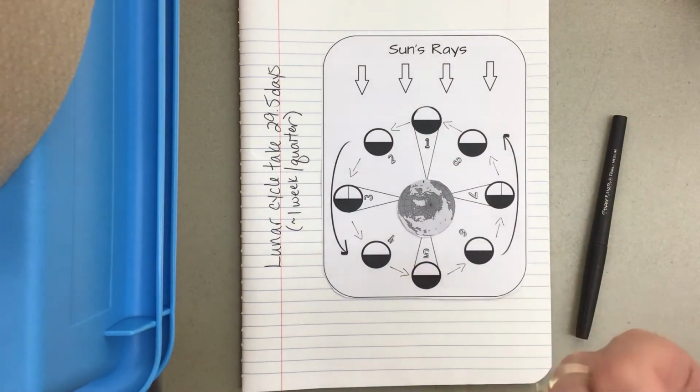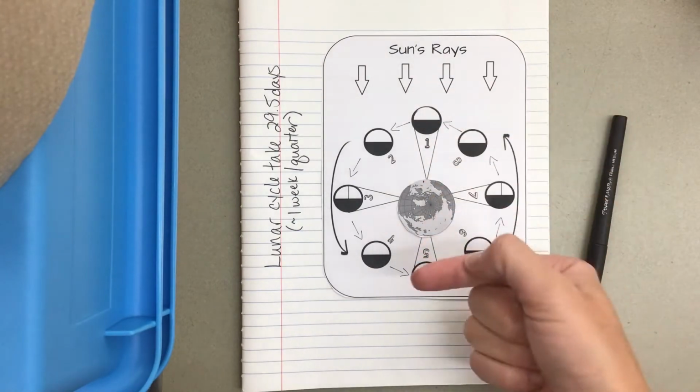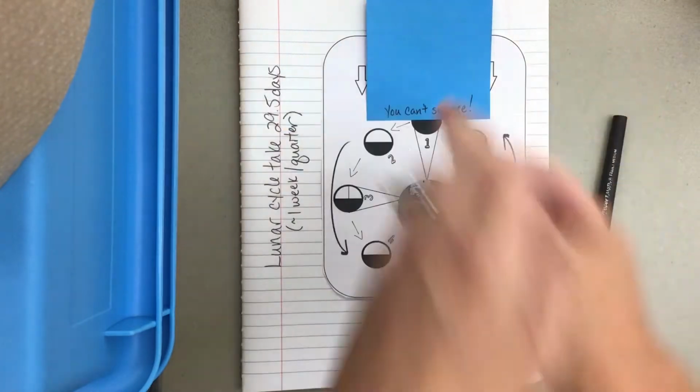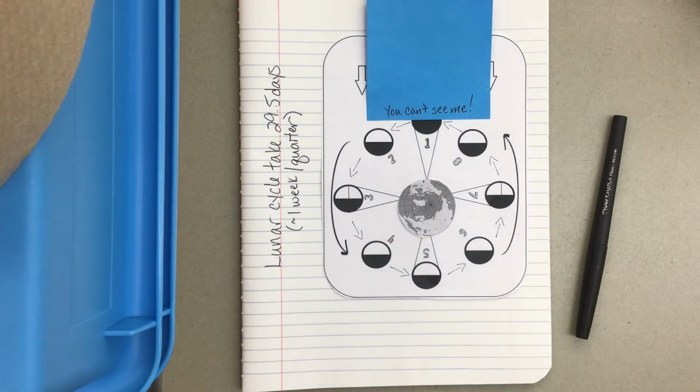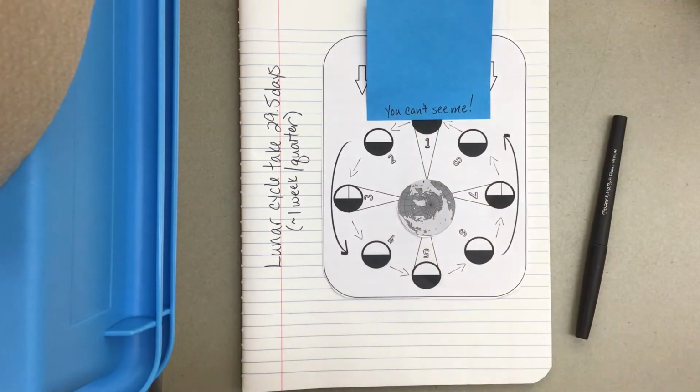Just like day and night on the Earth, the moon has a day and night cycle like that, so half lighted, half dark. But in position 1, we can't see any of that lighted portion. Because of that, the moon we see is basically completely in shadow, completely dark. In fact, most people don't actually see it. So we call this the new moon. This is when it is completely gone from our view and when the cycle begins again.